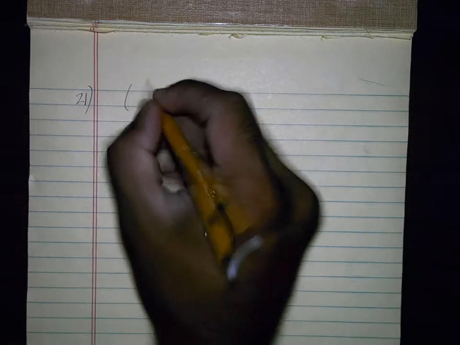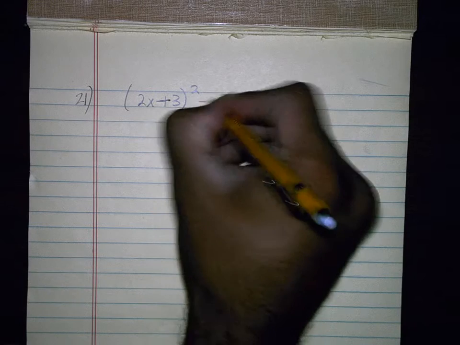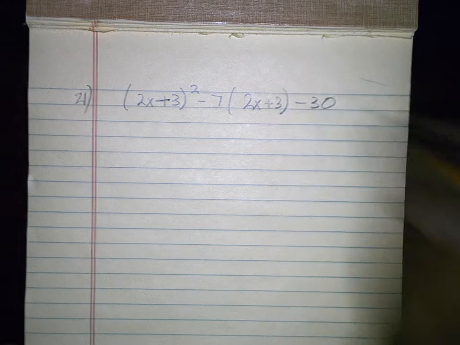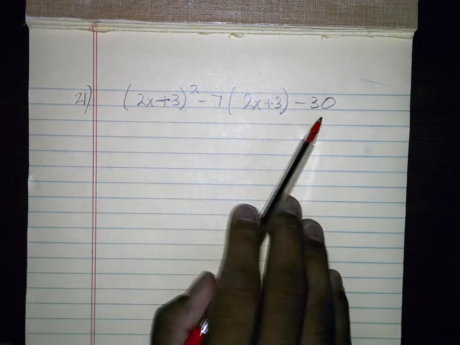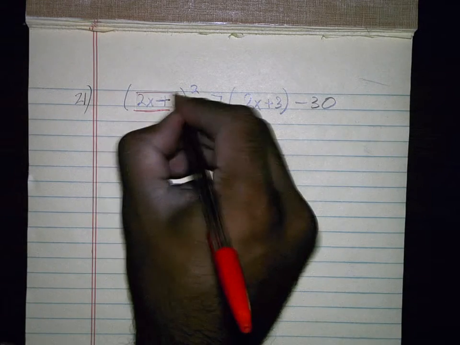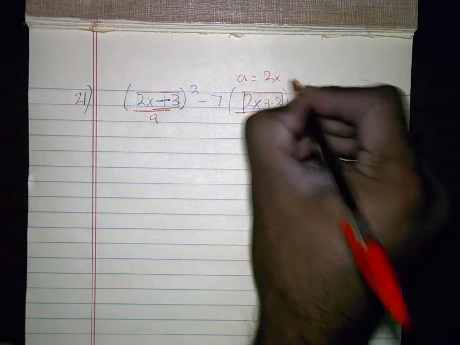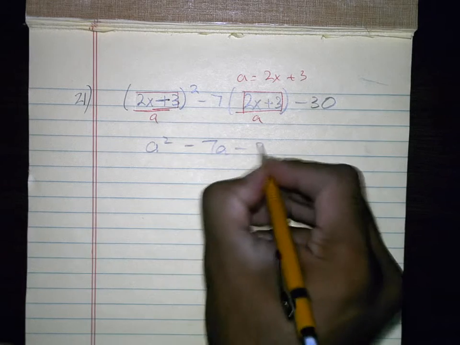Number 21 says 2x plus 3 squared minus 7 times 2x plus 3 minus 30. Well, if you remember, this is where we use a substitution. And you see this thing acts like a trinomial. And it's hard to see sometimes, but that I'm going to replace with an a, and that I'm going to replace with an a. So I'm going to say a equals 2x plus 3. And what I'm going to get here is a squared minus 7a minus 30.